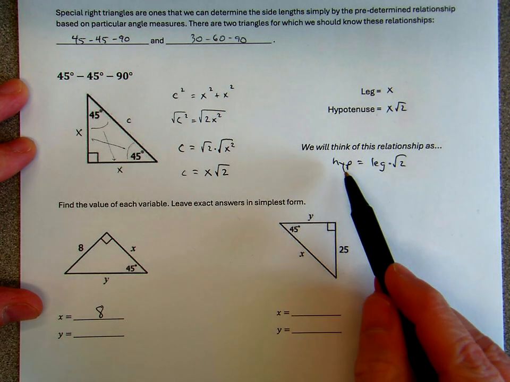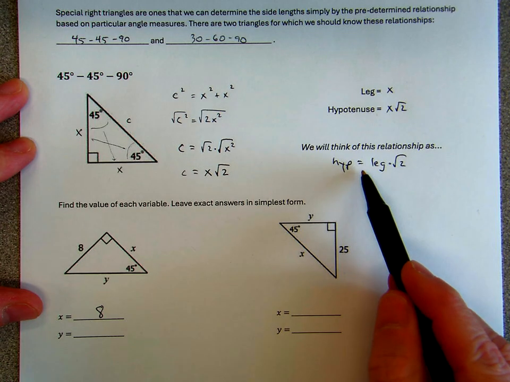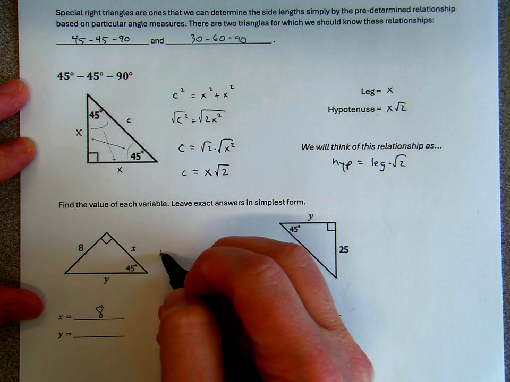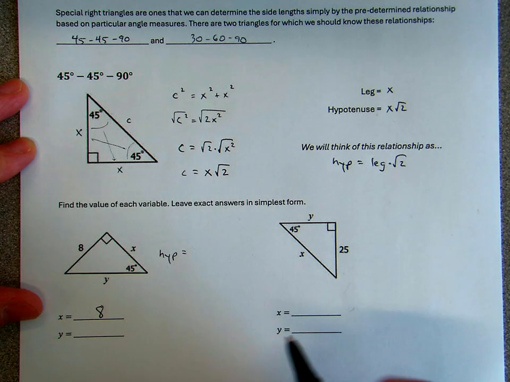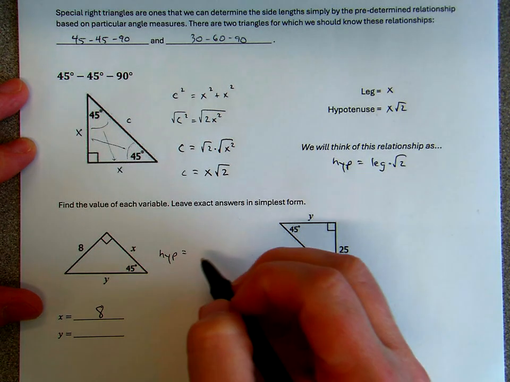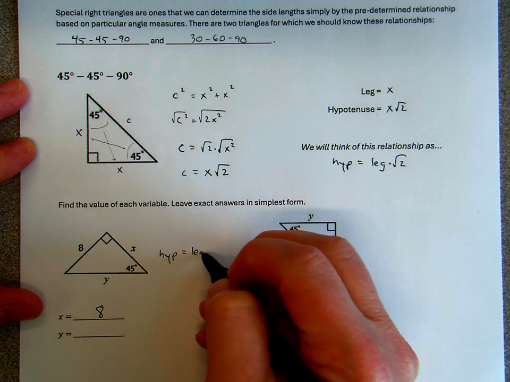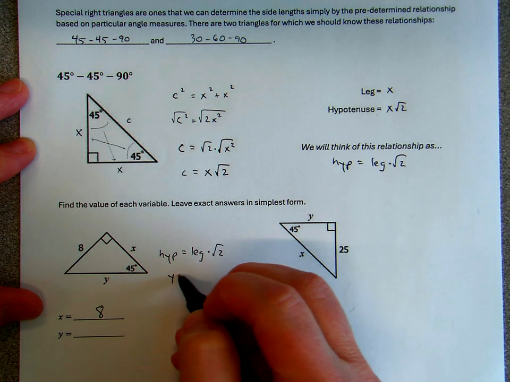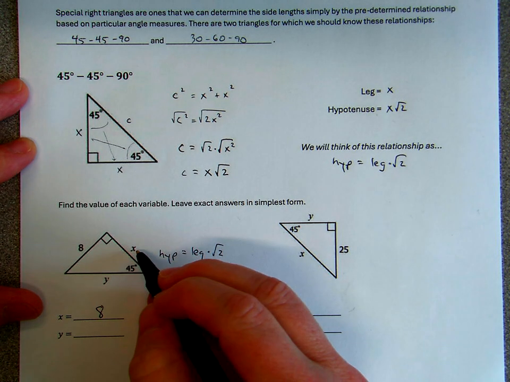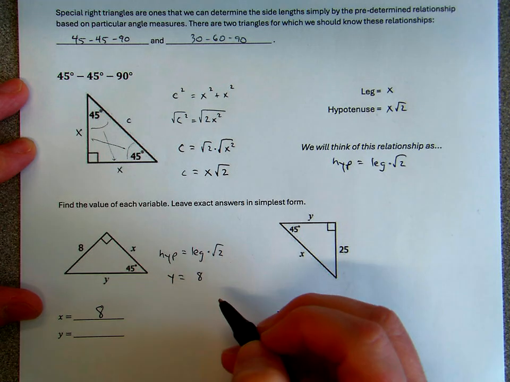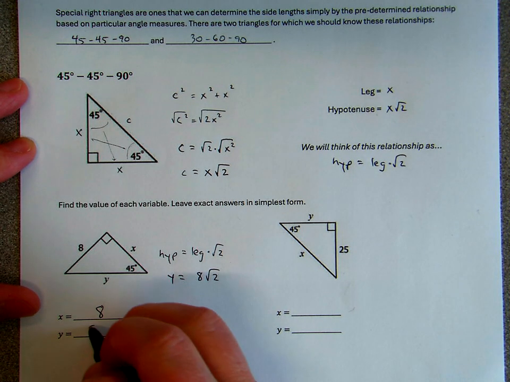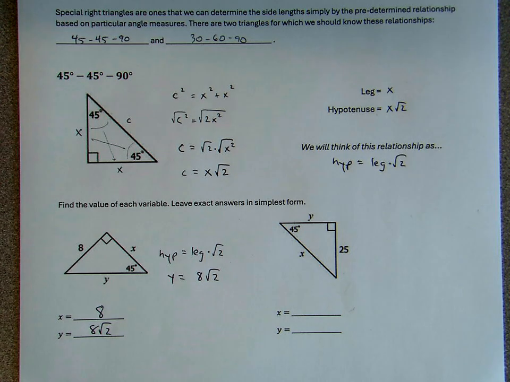And we found out that the hypotenuse is equal to the leg length times square root of 2. So I'm just going to actually write this out. This will help us as things get more complicated. The hypotenuse is equal to the leg length times square root of 2. In this case, the hypotenuse is just y. The leg length is 8, because we know that, times the square root of 2. So in this case, y is just 8 times the square root of 2. Right?